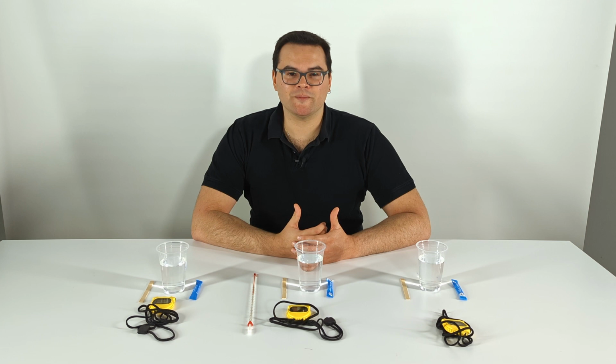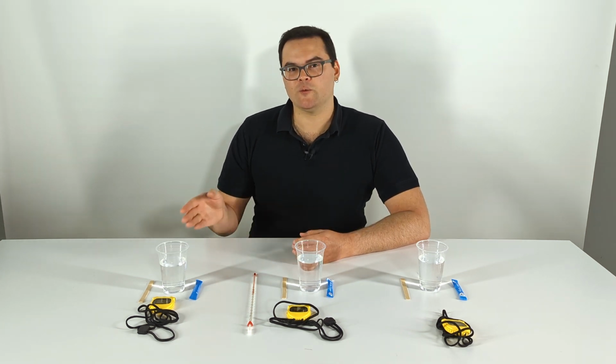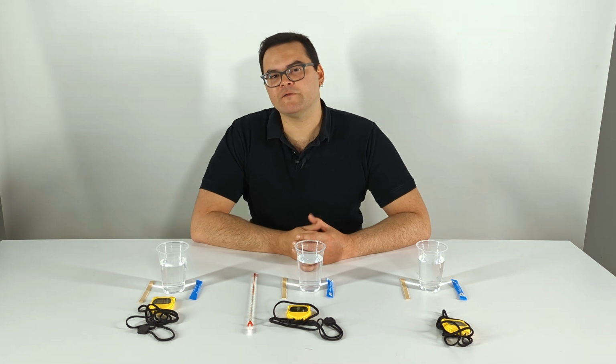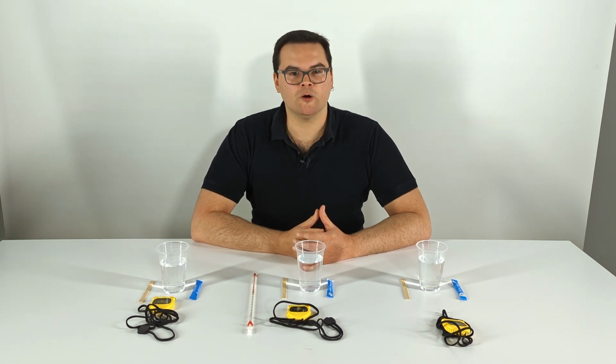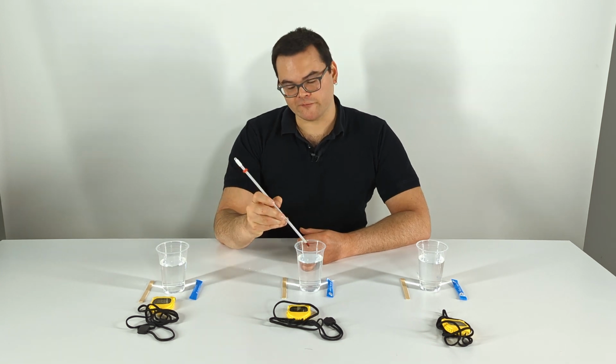Students then fill each cup to the same level with cold water, room temperature water, and warm water. You want about 50 degrees, or what you might get from a hot water tap. Have each group measure the temperature of each of their cups of water and record it.